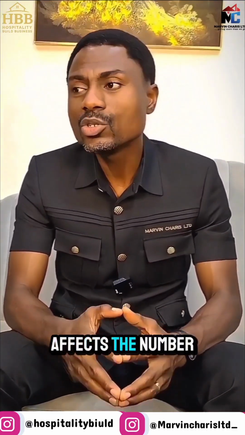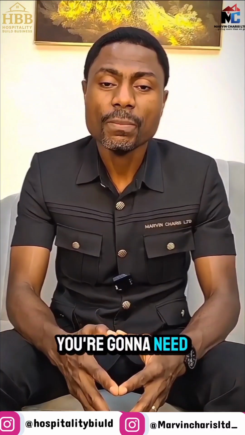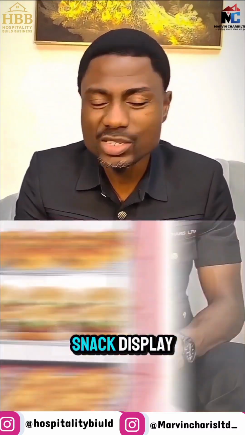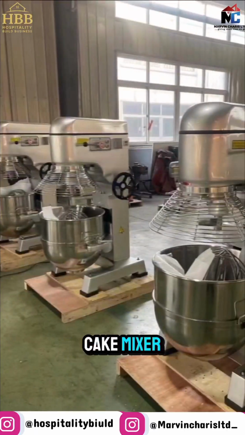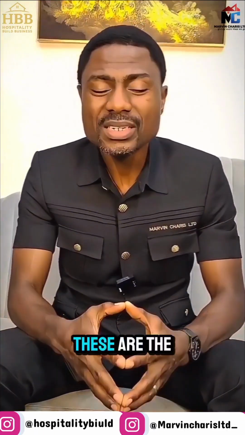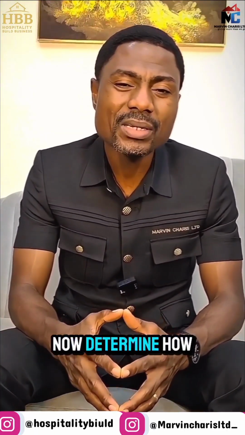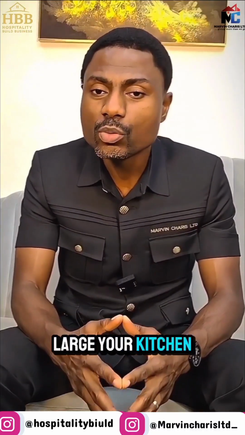And this also affects the number of food displays you're going to need, whether it's a food warmer or snack display. If you're going to be needing cake, it also means that you're going to be needing a cake mixer and probably another oven to bake the cake. These are the things that will now determine how large your kitchen will be.